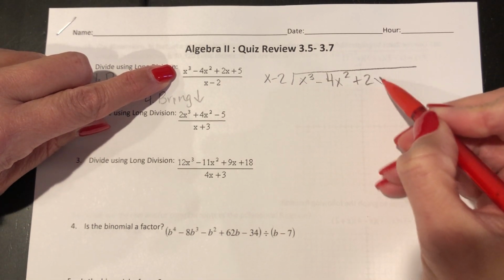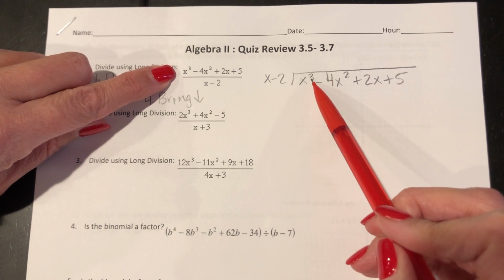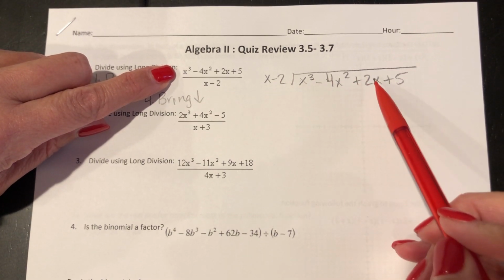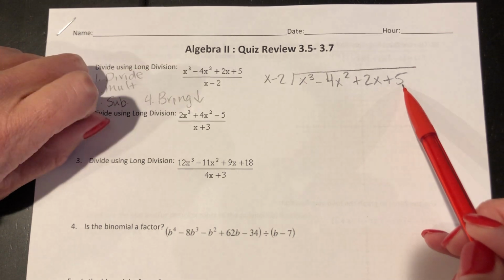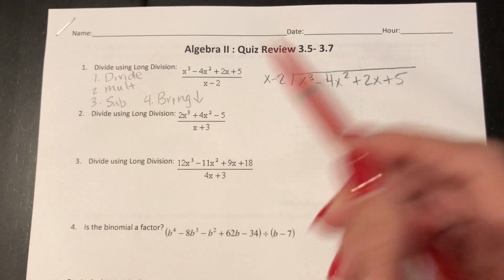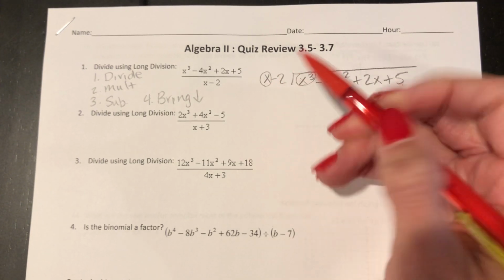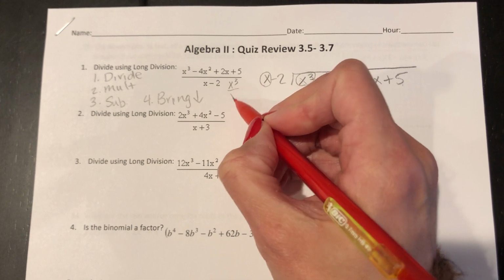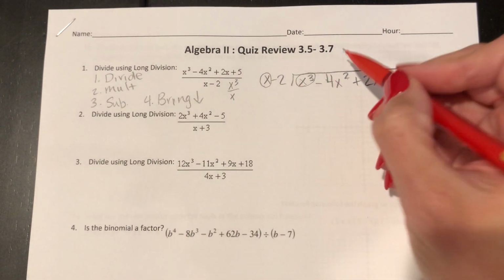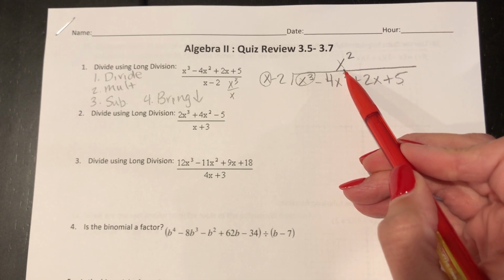And remember, you always need to check for missing terms. So make sure you have all your terms. So I'll check my exponents. 3, 2, 1, constant. So we're good. We don't need to fill in any zeros. So we start by dividing our leading term. So I'm going to do x to the third divided by x. X to the third divided by x would be x squared. So that's my first term of my quotient.